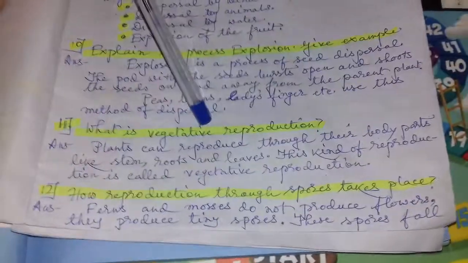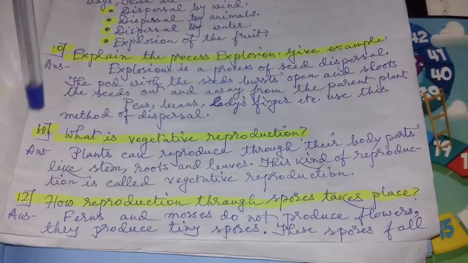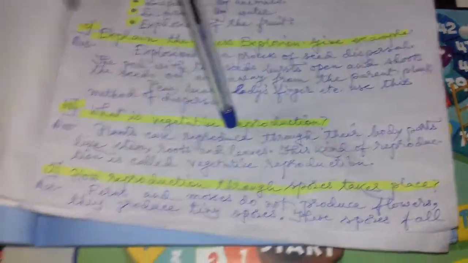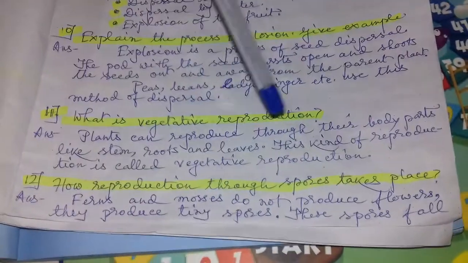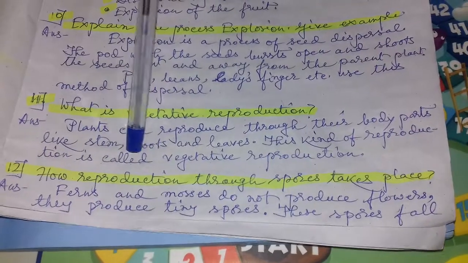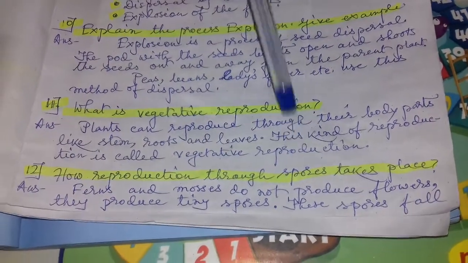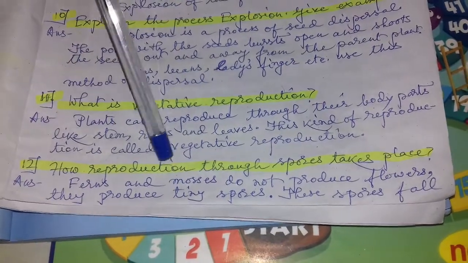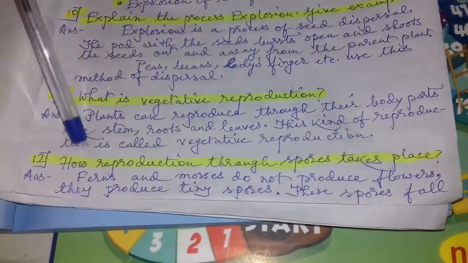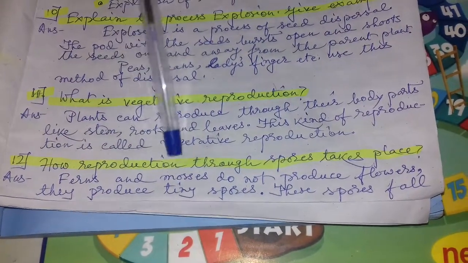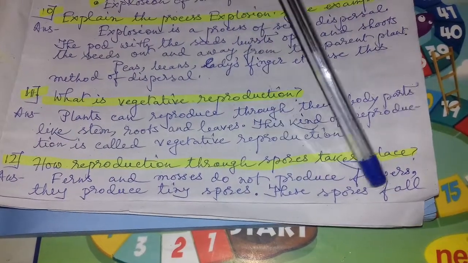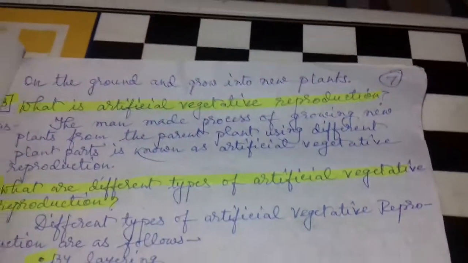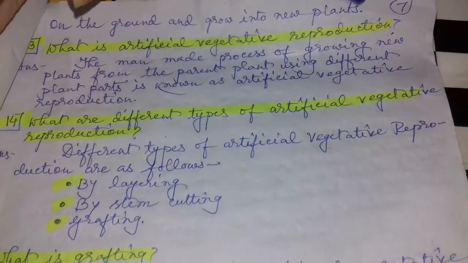Next, what is vegetative reproduction? Question number 11. Plants can reproduce through their body parts like stem, roots and leaves. This kind of reproduction is called vegetative reproduction. Question number 12. How does reproduction through spores take place? Ferns and mosses do not produce flowers. They produce tiny spores. These spores fall on the ground and grow into new plants.